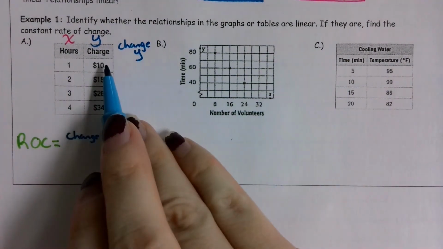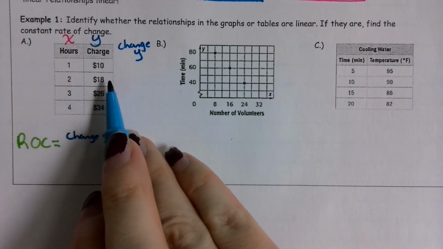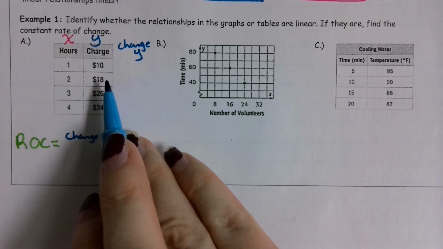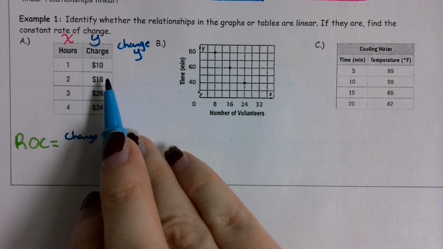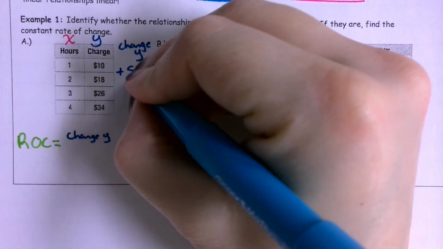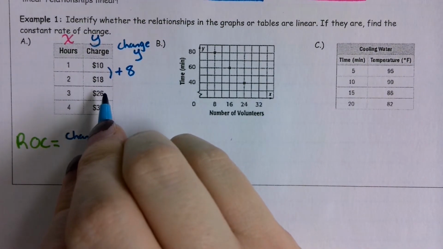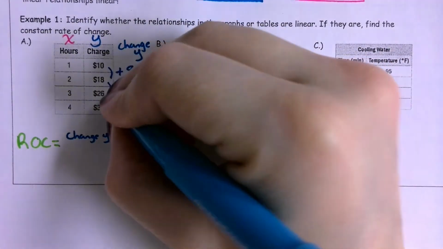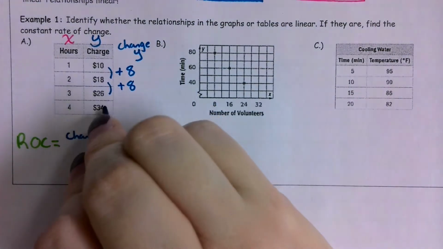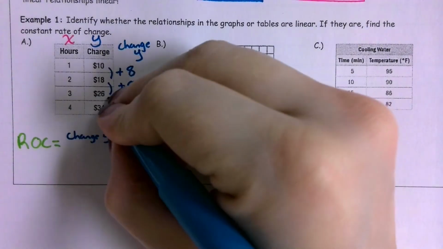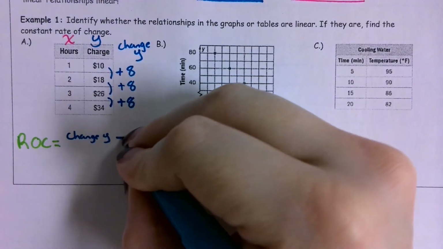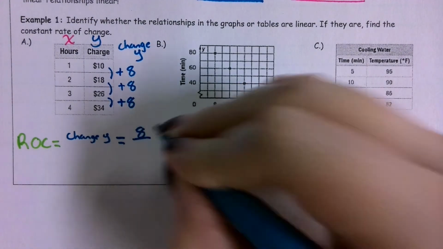So if I'm starting at 10 and going to 18, what's happening there? Connor? Adding 8 or increasing by 8. What about from 18 to 26? Adding 8 again. Going from 26 to 34, adding 8. So our change of our y is a positive 8.